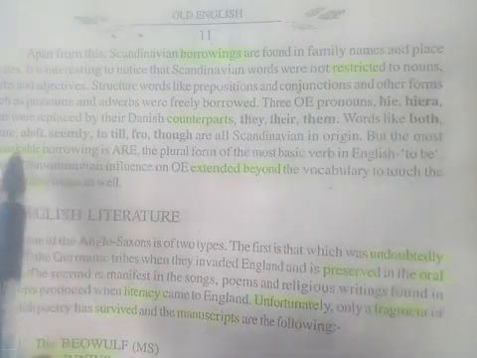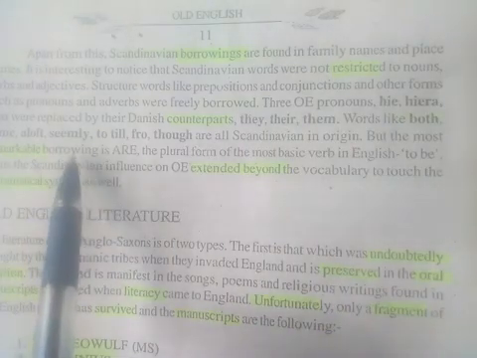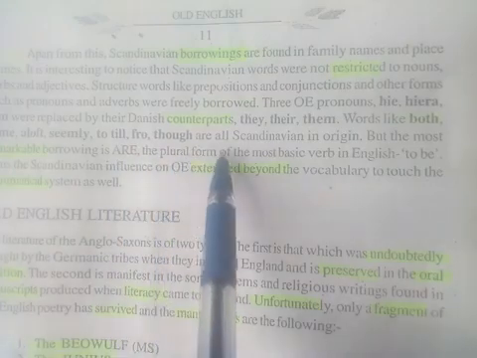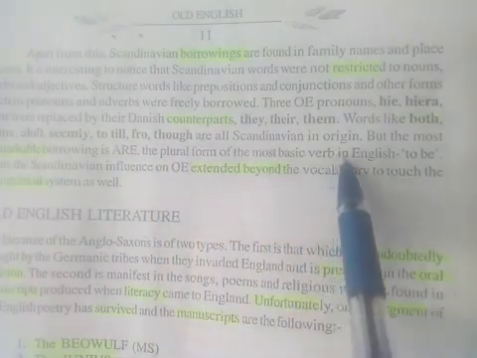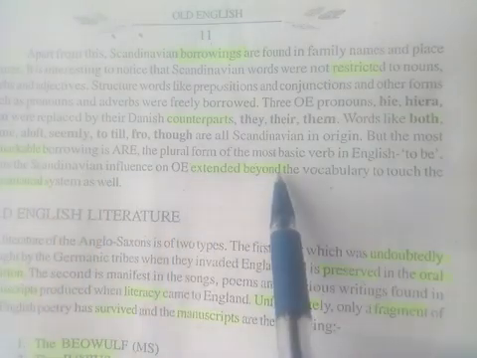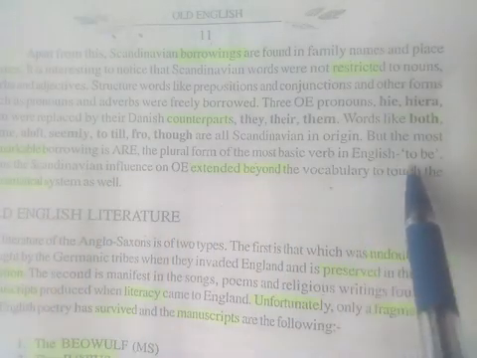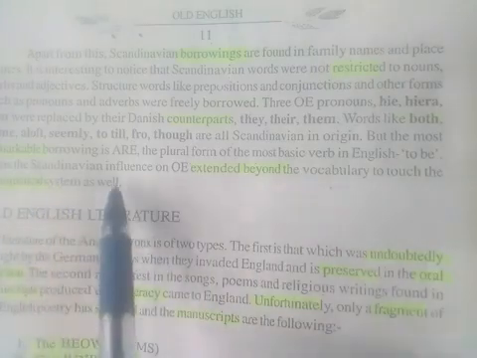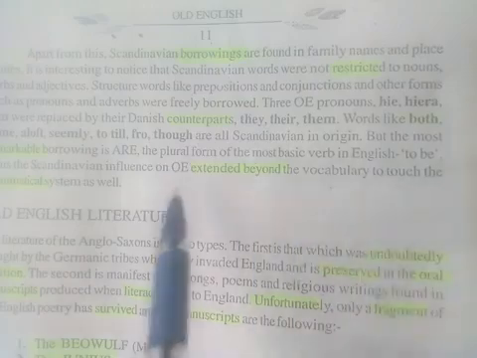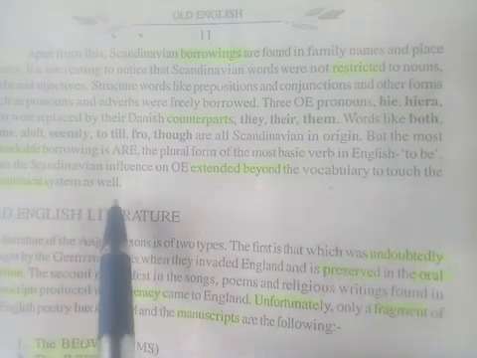Words like both, same, aloft, seemly, to, till, fro, thou are all Scandinavian in origin, but the most remarkable of the borrowings is are, the plural form of the most basic verb in English, to be. Thus, the Scandinavian influence on Old English extended beyond the vocabulary to touch the grammatical system as well.